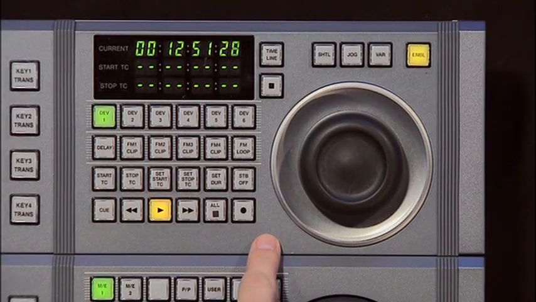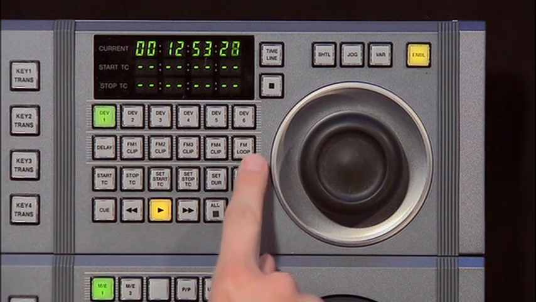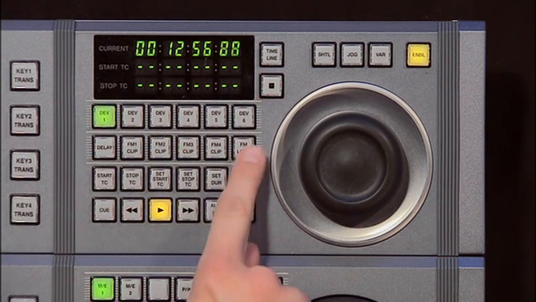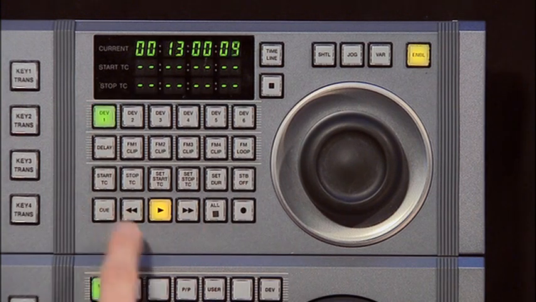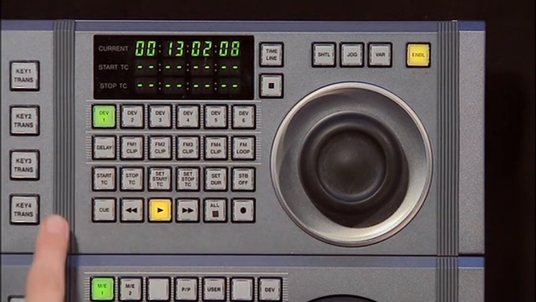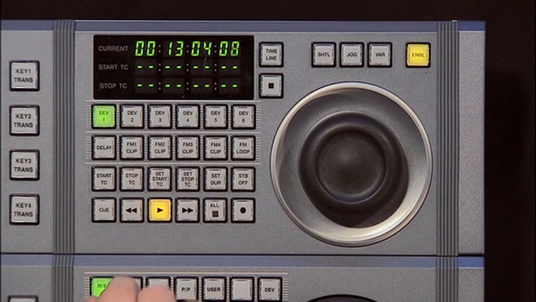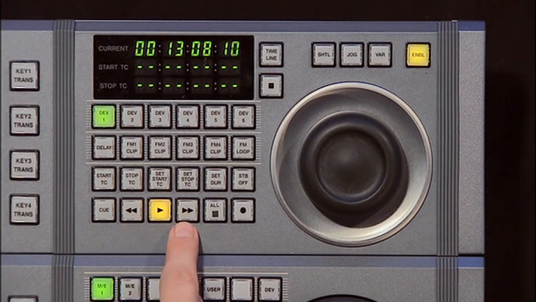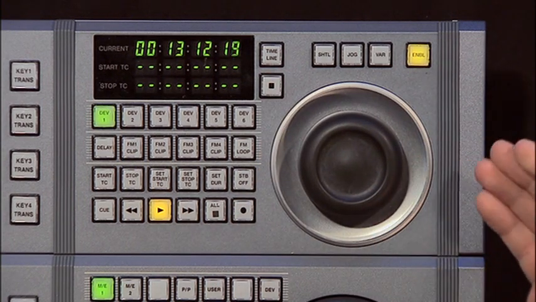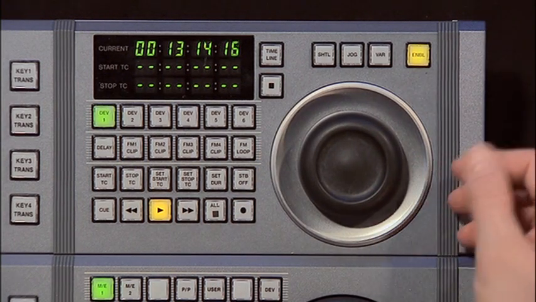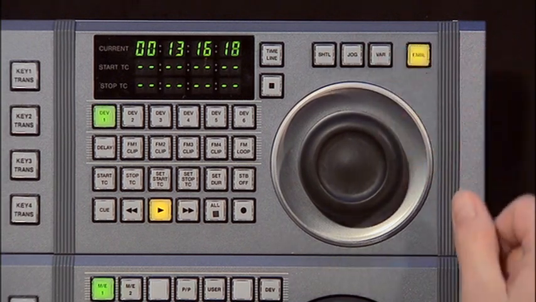Basically, on this module, the first 12 buttons here are assignable, and it can be whatever devices, or in this case, frame memory clips that I have set up. Down here are the transport controls, things like start time code, stop time code to mark in and out points, and then your basic transport controls: rewind, play, fast forward, stop, etc. And of course, the things that make this emulate a Sony VTR's front panel: the shuttle, jog, and variable controls.